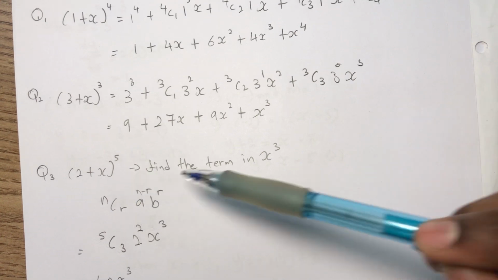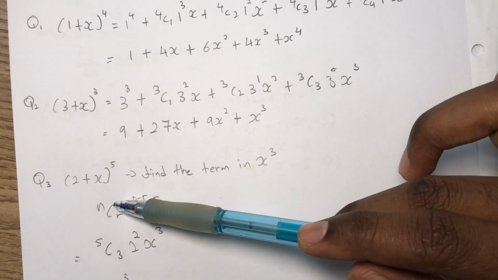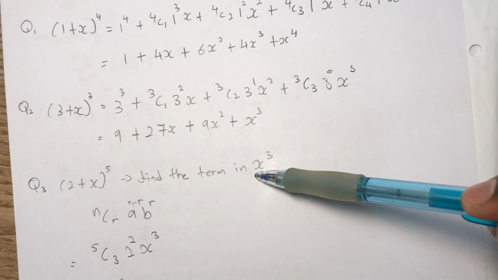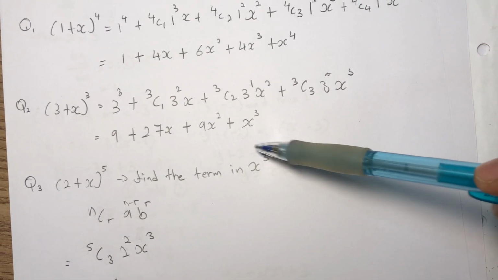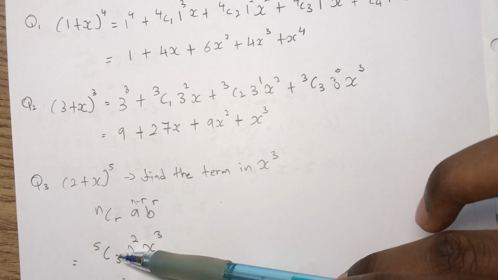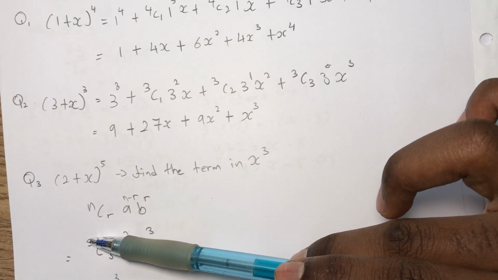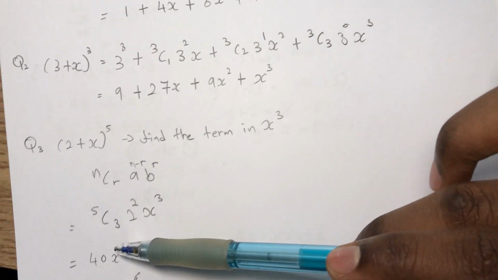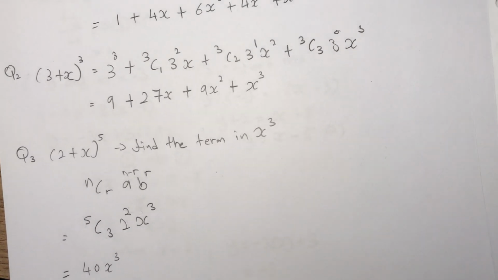So we can come up with a formula. If you want to find a specific term, we can use nCr a^(n-r) b^r. Since in this question you want x cubed, what will happen? We write here 3, here 3, total is 5 for n, so here will be 5 minus 3, which is 2. You press this in the calculator and you get your term, which is 40.